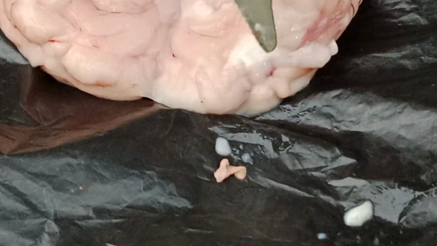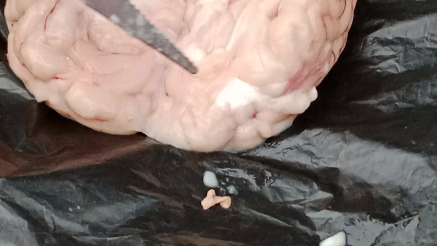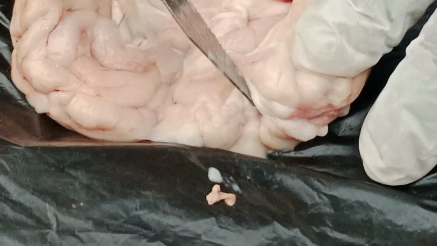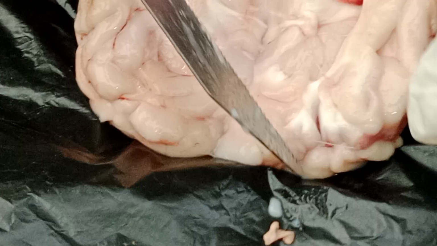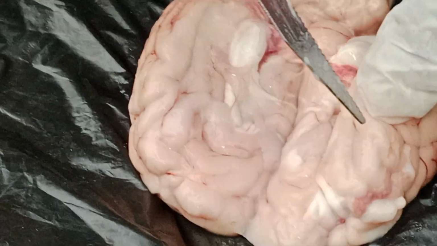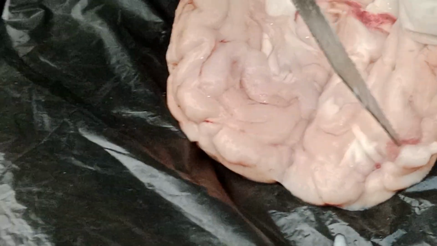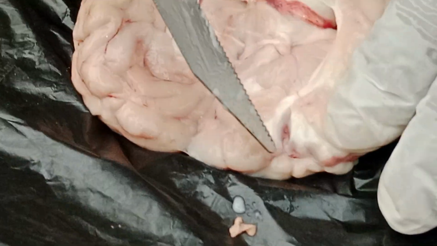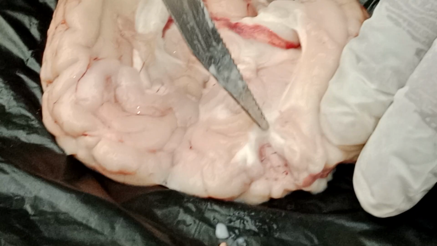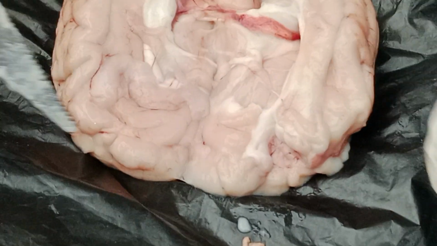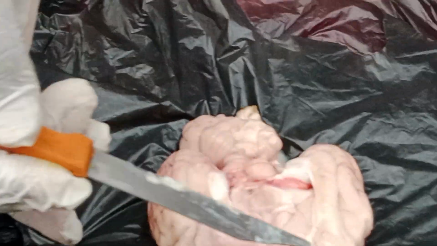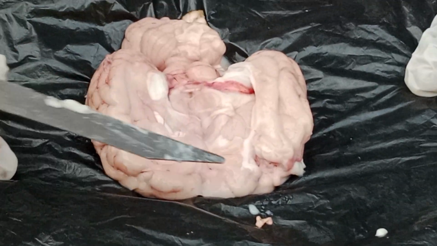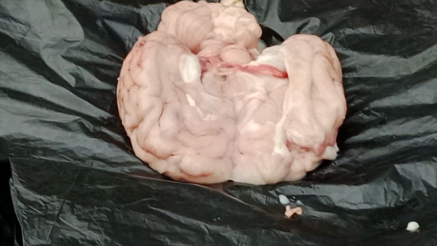Let us move this apart. See what is the color of this area. This is the upper part now. So what is the color? Somewhat gray in color. And at the same time, see what is the color of this? White color. Gray matter and white matter. Understand? Now this is all about that.